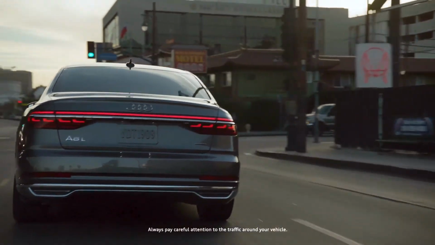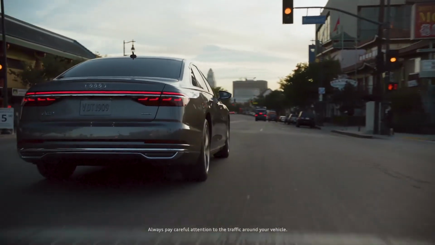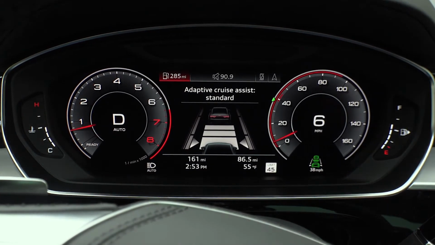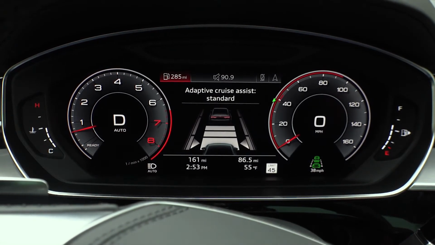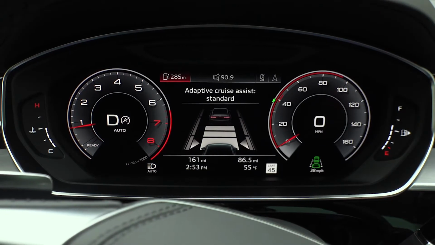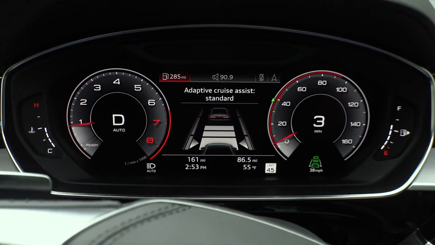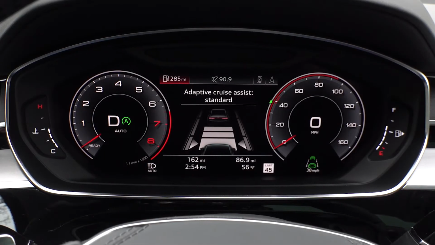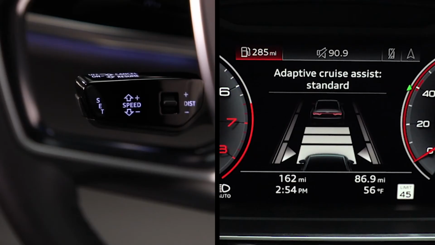In stop-and-go traffic, if a vehicle ahead comes to a stop, the Adaptive Cruise Assist is designed to automatically brake and remain at a stop. The Ready to Drive message must be active for Adaptive Cruise Assist to detect movement of the vehicle ahead. If you are stopped for a few seconds, the message will turn off and the vehicle will not accelerate automatically. To reactivate Ready to Drive for a few seconds, pull the lever toward you to the resume position and release.